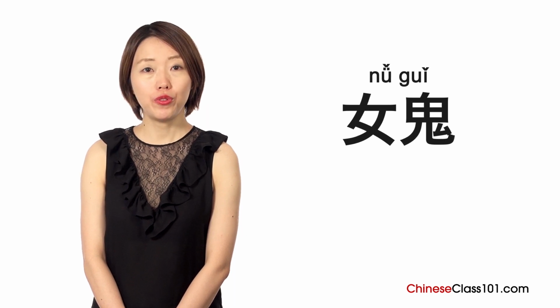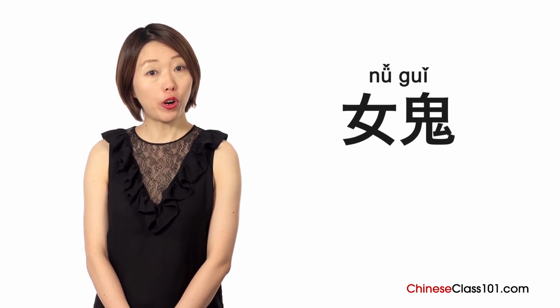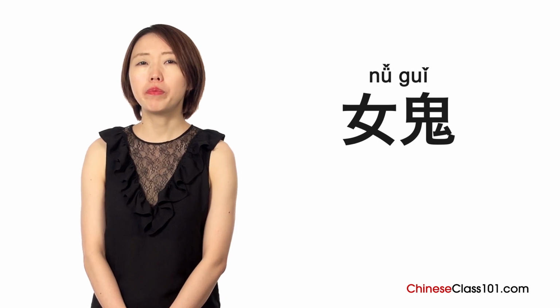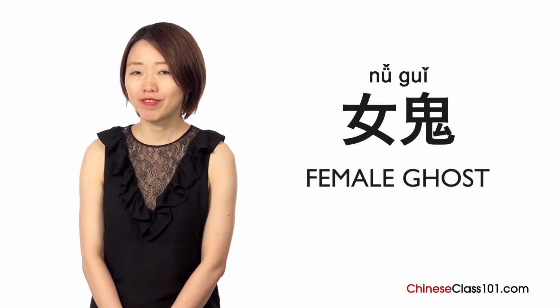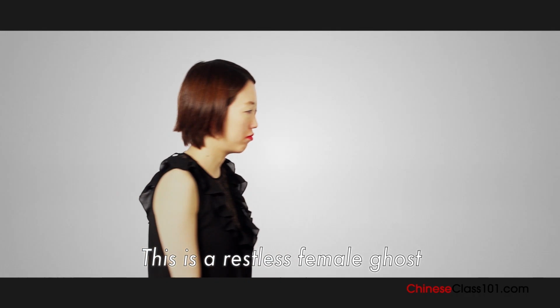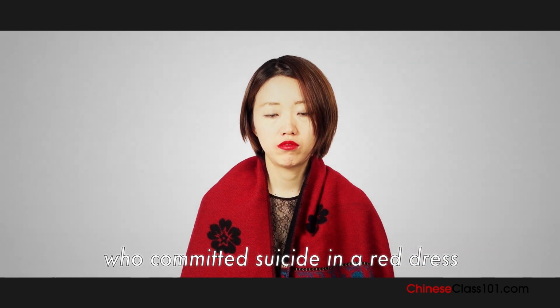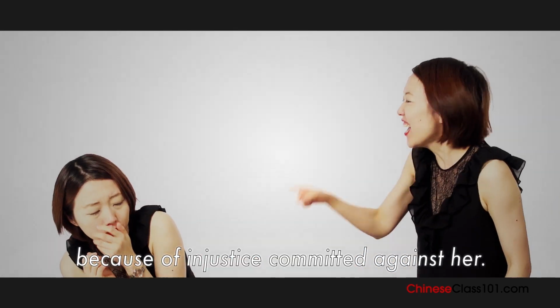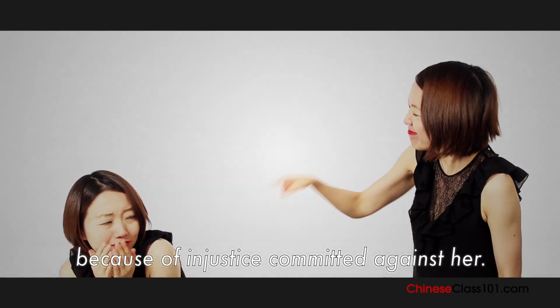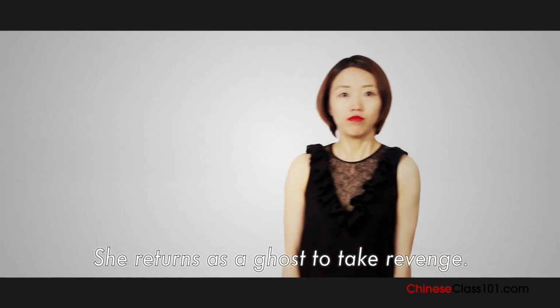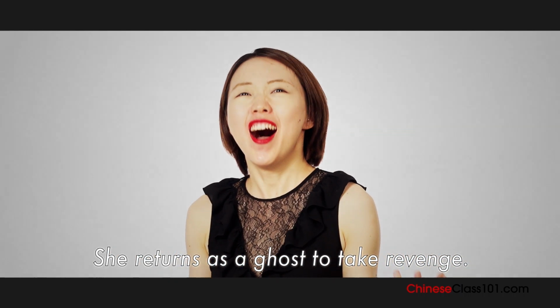Okay, here is the last monster. 女鬼. Have you heard of this one? It literally means female ghost. This is a restless female ghost who committed suicide in a red dress because of the injustice committed against her. She returns as a ghost to take revenge.